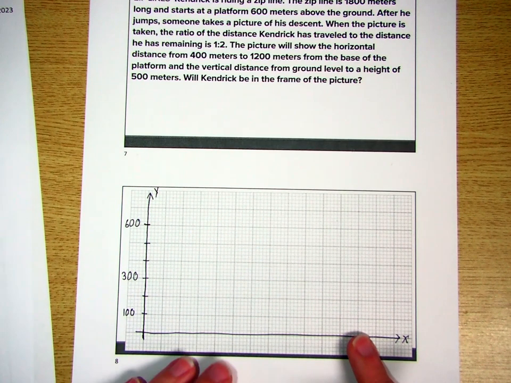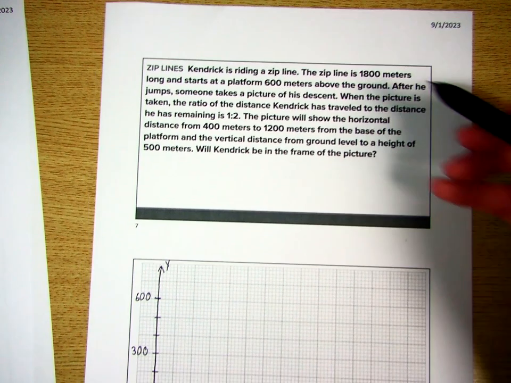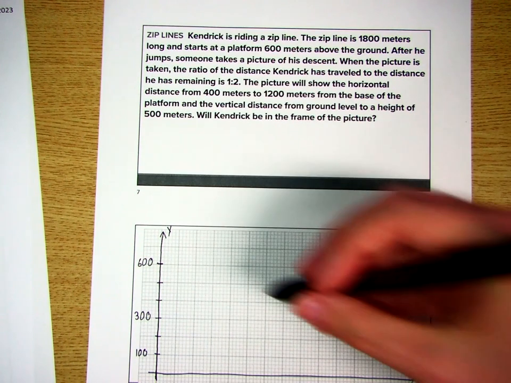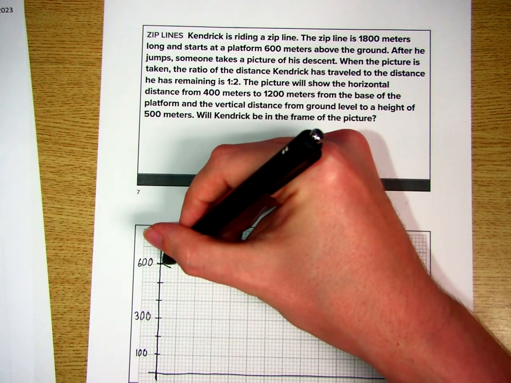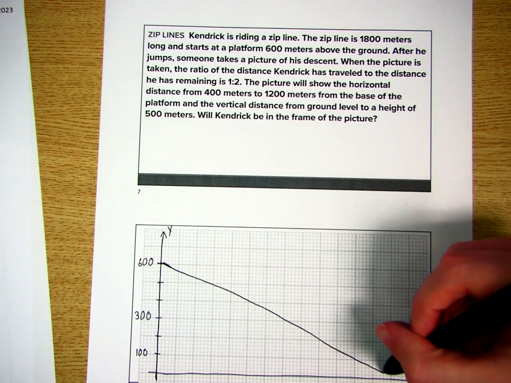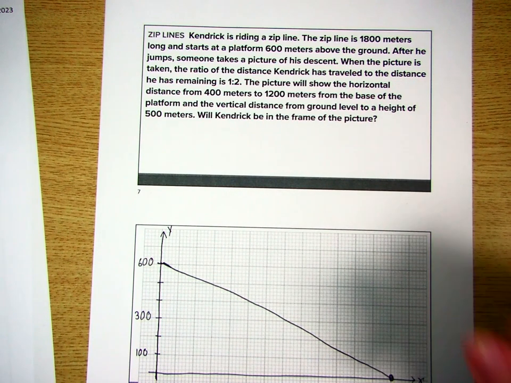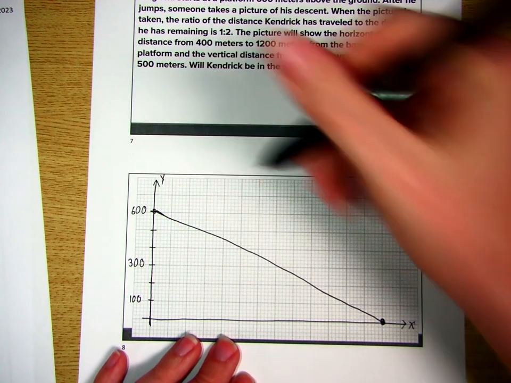I really don't have enough space, especially if we need to travel 1,800 meters. So I'm going to connect my 600 to this point here.